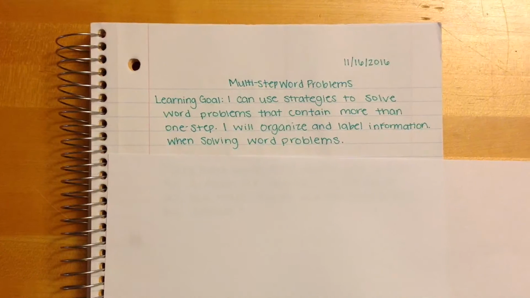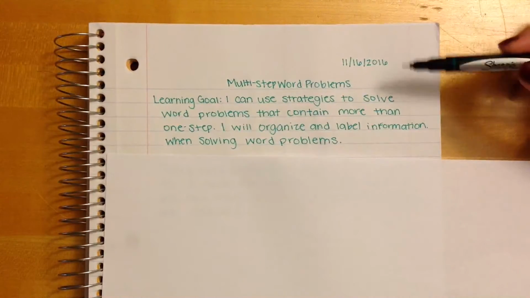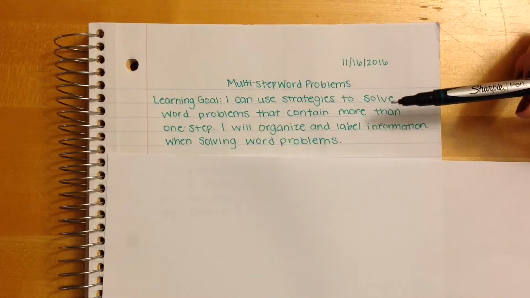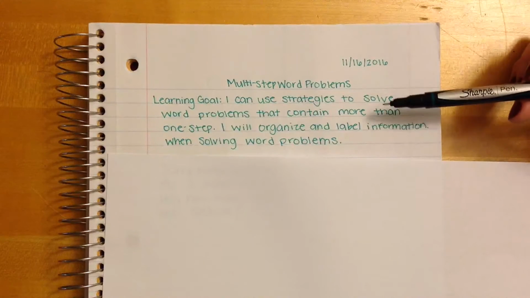Right, good evening, friends. So, go ahead and put your date on your paper and your title. Tonight we're talking about multi-step word problems. Those are going to be word problems that contain more than one step.